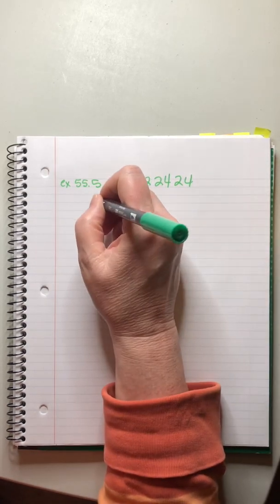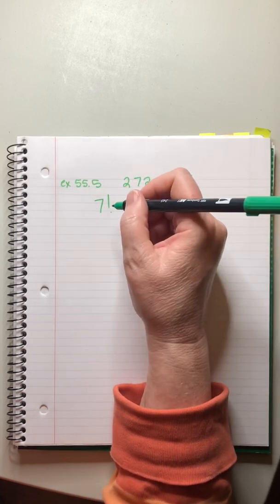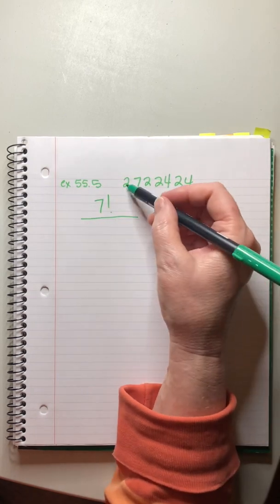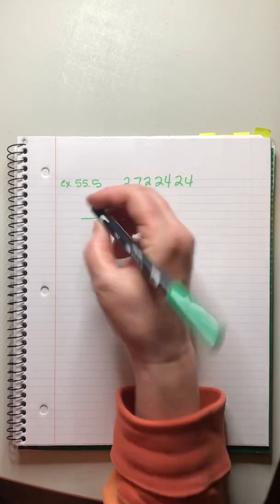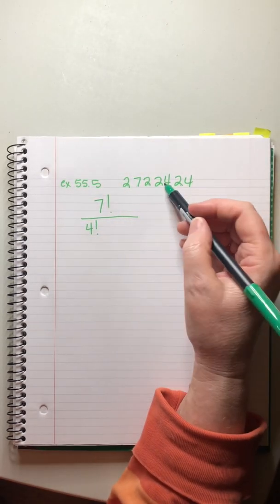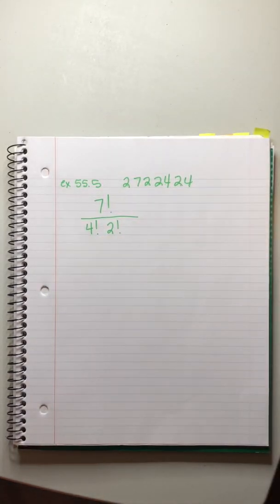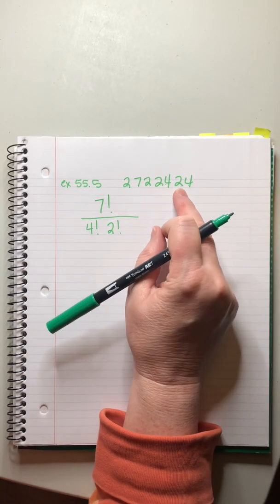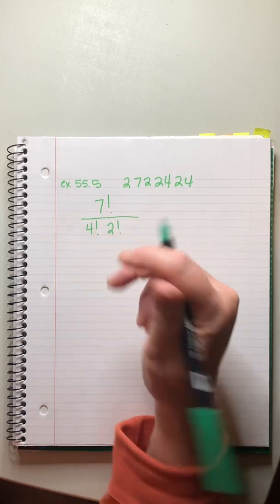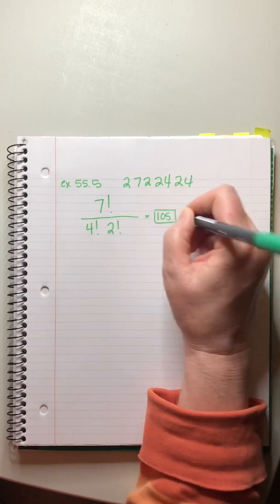So we know the top is going to be 7 factorial because it's 7 items arranged in sets of 7. All right. Then we have to divide by any duplication. Okay, 1, 2, 3, 4 2s. So that's 4 factorial. There's just the 1 7, and then there's 2 4s. Okay, so we're dividing by the number of repetitions of any particular element. And then this will turn out to 105 ways.